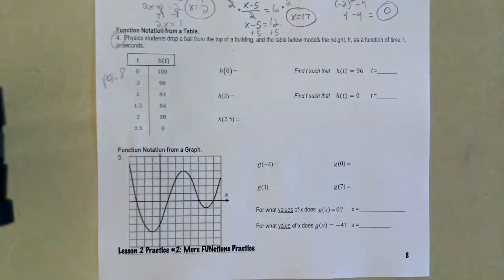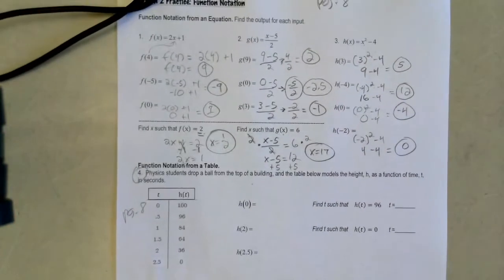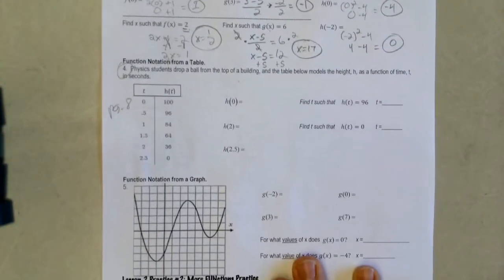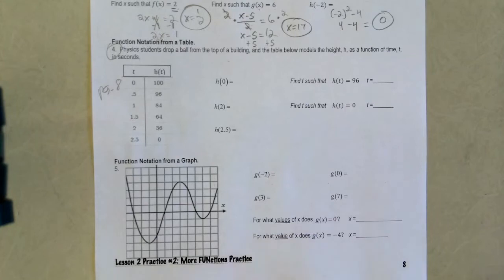The one before this we did actual equations, if you remember numbers 1, 2, and 3. Here we're going to be using function notation from a table, which actually is quite easier, I believe, than the actual equations. As long as we know the function rules, there's really not technically any math, any calculations we have to do. We just have to match up our x values and our y values. So here's how we do function notation from a table. This is just number 4.